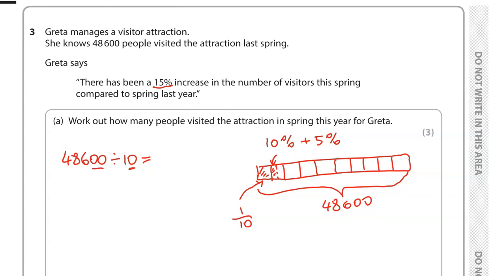So the answer to this will be 4,860. So that's what 10% is worth in this case. Now 5%, as we've seen earlier, is half of the 10% amount. So all I'm going to do is split 4,860 into 2 parts, divided by 2 in other words.